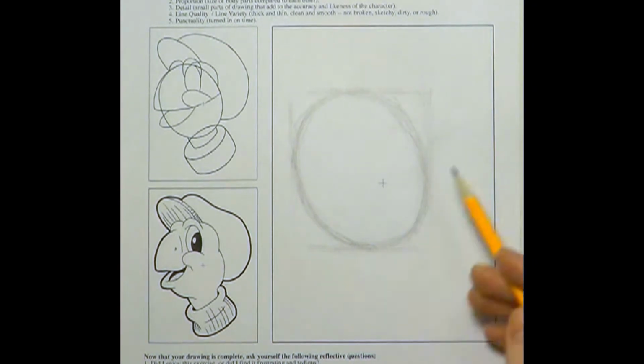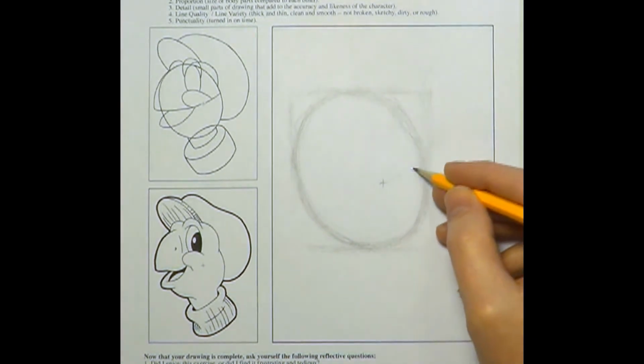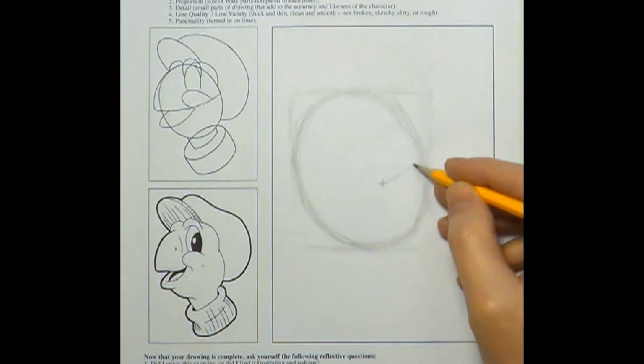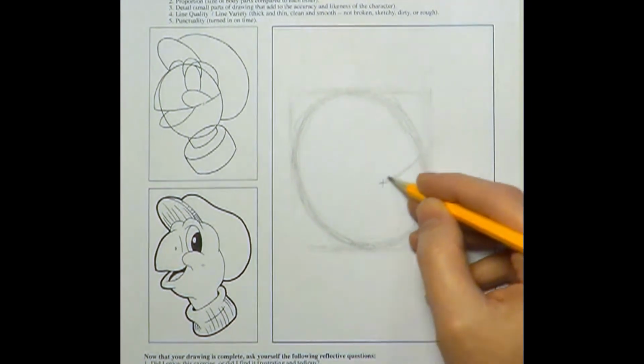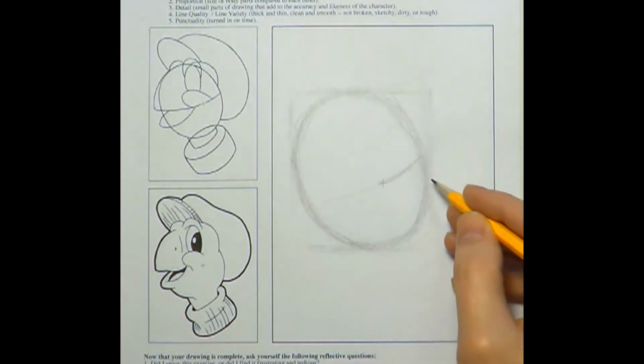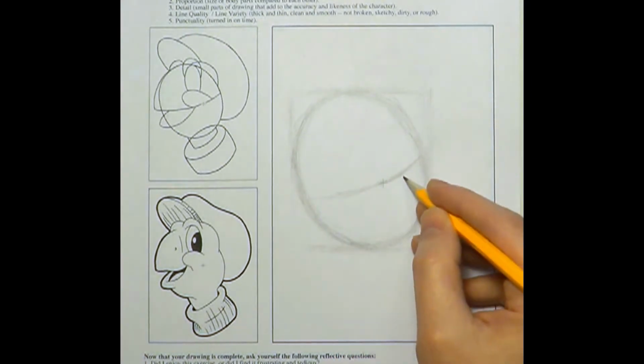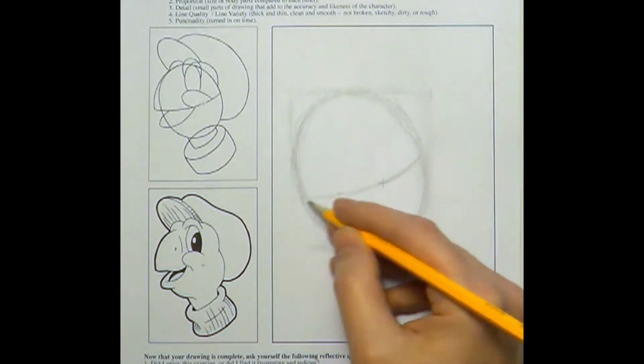Alright, so the next thing I'm going to do is draw in, here's my reference point, this curving line that curves away and up from my reference point to the side of the head. And then I'm going to continue it with a slight curve downward to the left. As you can see, this will be part of his beak, and I'm thinking of a spot about right there.